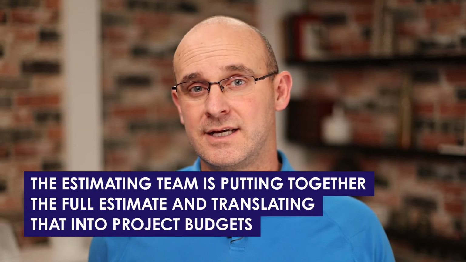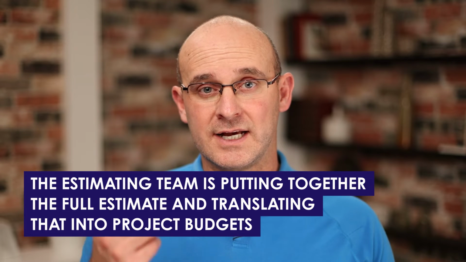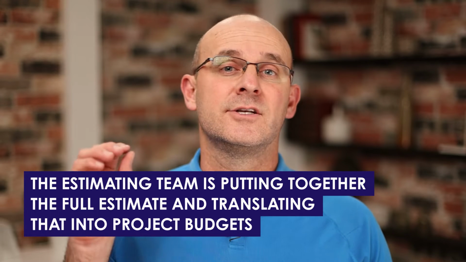The creation of all of these, in addition to the project budget, your risk and opportunity register, and your procurement log, which should target the procurement of fixtures, early structures for prefab, and anything else that you might need on the job site, right? So the team is starting to put all this together. And the best thing that I've seen, once the team has the award, is that you're putting all this together as the estimating team is putting together the full estimate and translating that into project budgets.